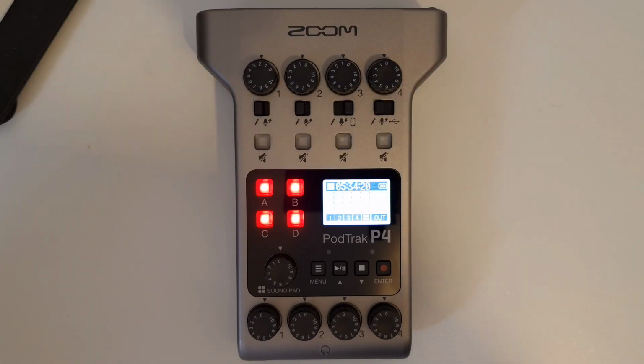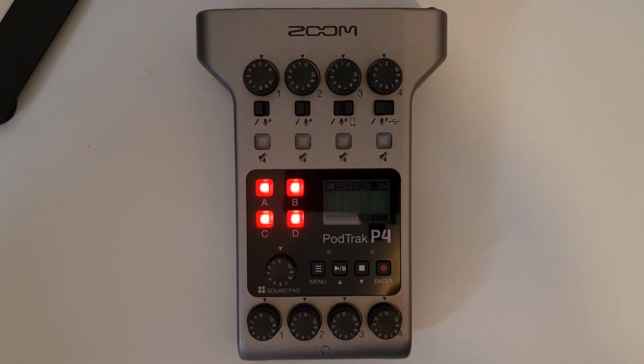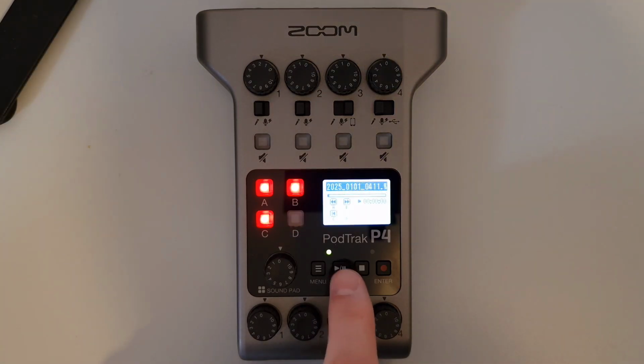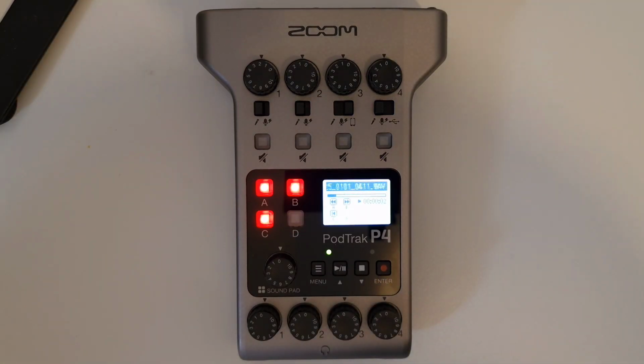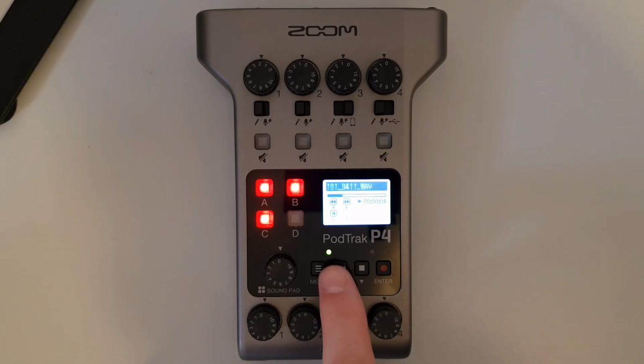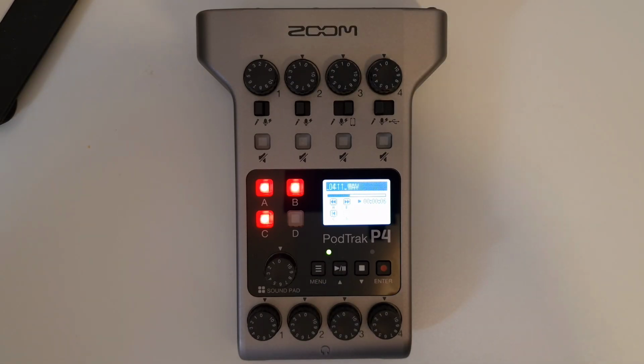How to play back a recording. On the home screen, press the play and pause button to start playback of the most recently recorded file. The play indicator will light up green, as you can see here, and then other recordings can be played back via the menu.